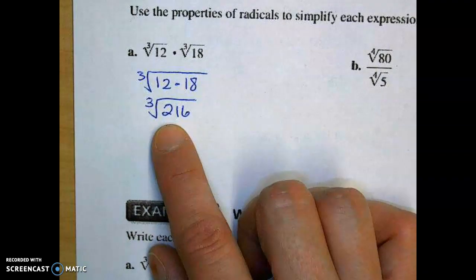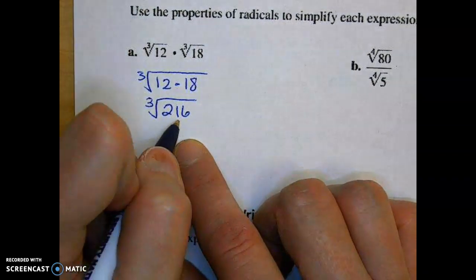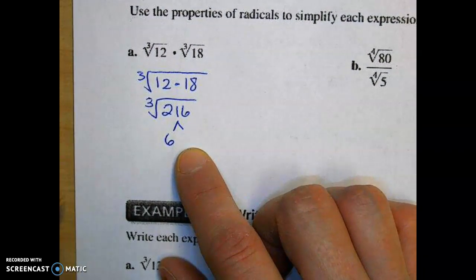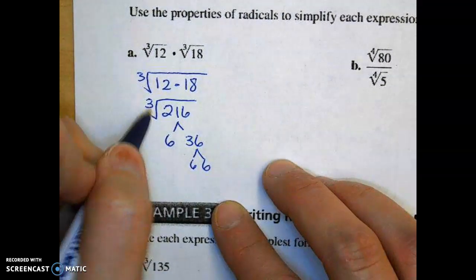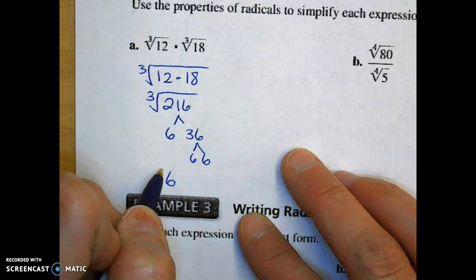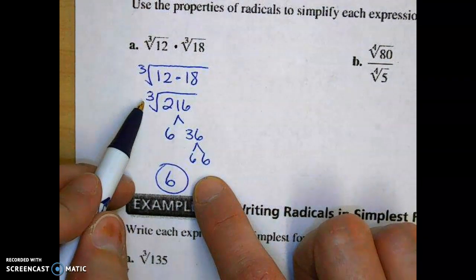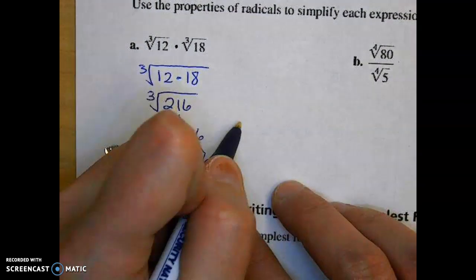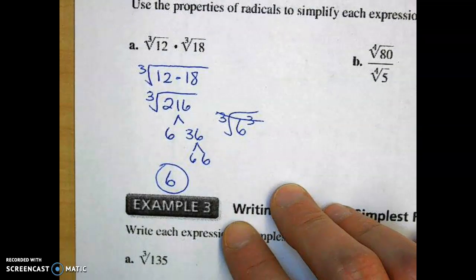And then you could actually finish this one up. The third root of 216: 216 divides by 6, and that's 36, and 36 is 6 times 6. The third root of 216 is just 6, because you can see there's 3 6s that make 216. It's in a third root, so it's just 6. It's like 6 to the third power in a third root. We talked about how those cancel, so it's just 6.